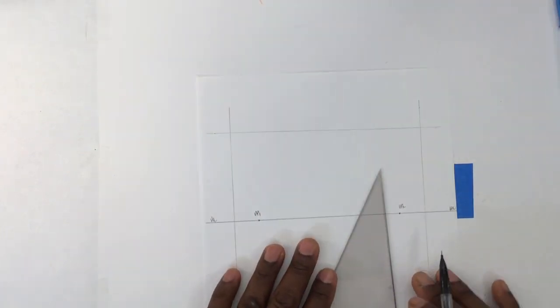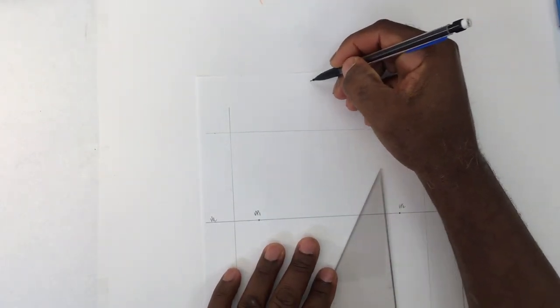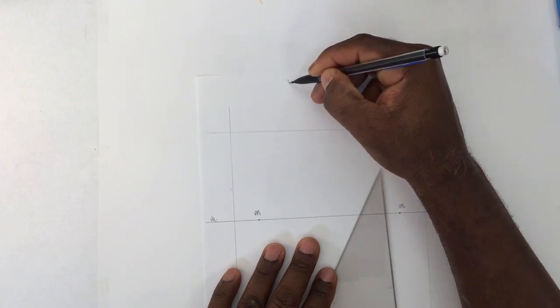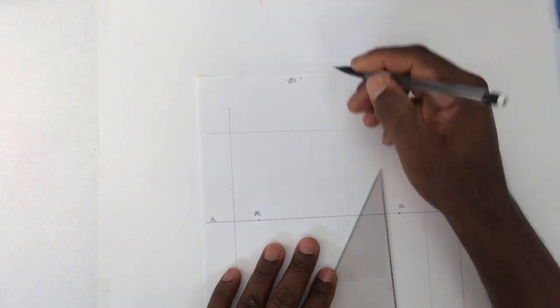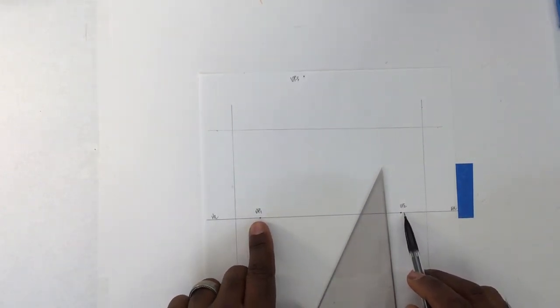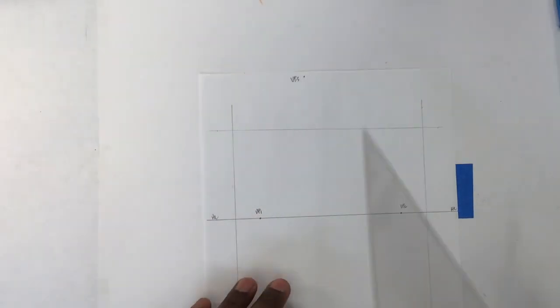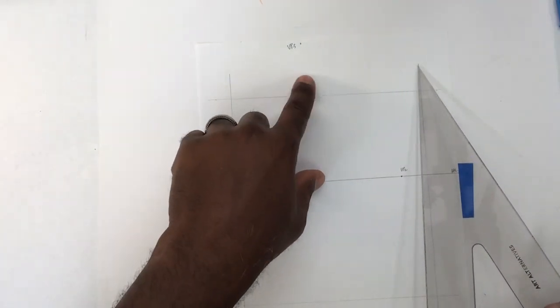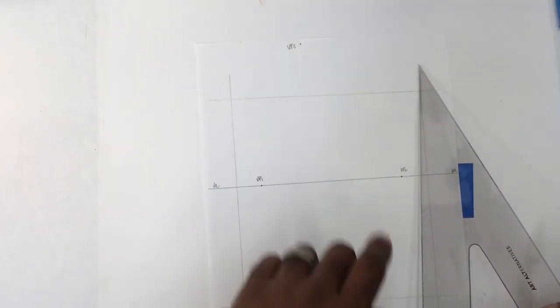I'm still going to have my vanishing point as far up as possible because I want most of the distortion to be influenced by these two vanishing points on the horizon line. I'm not so concerned with the distortion happening up here.